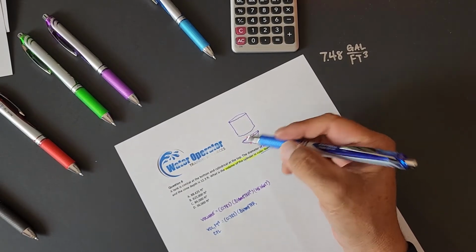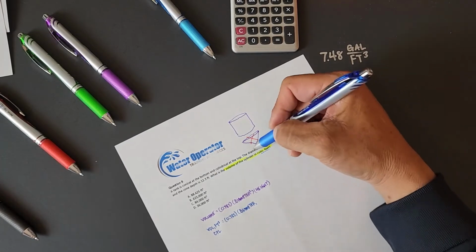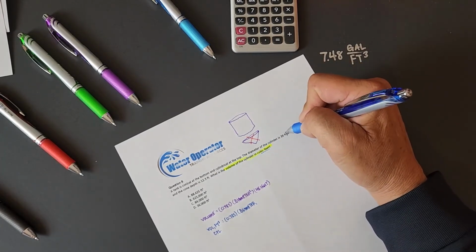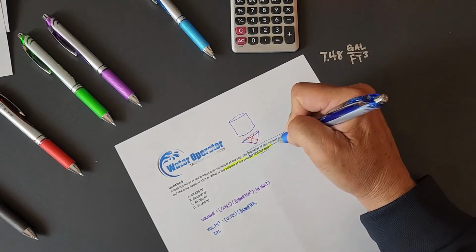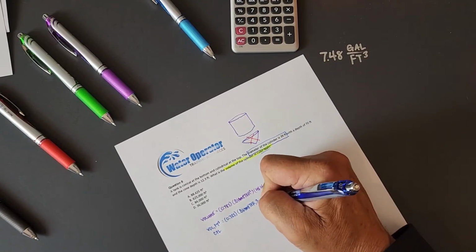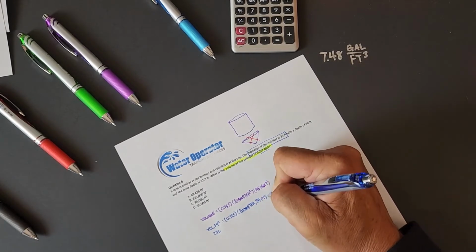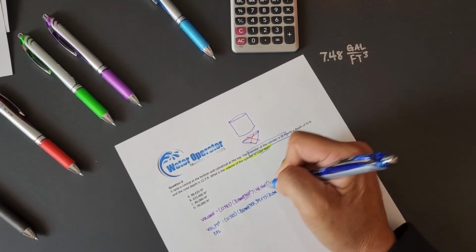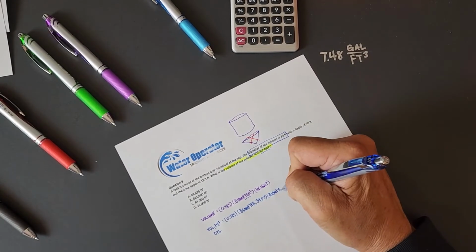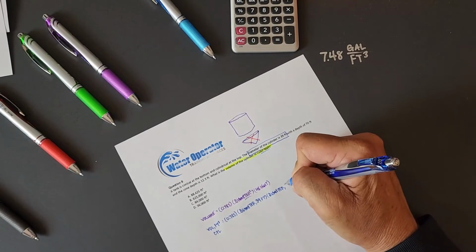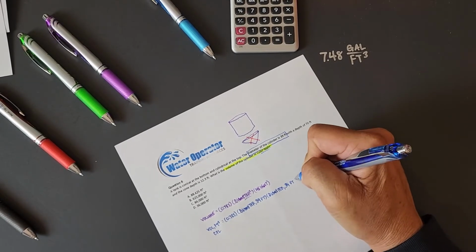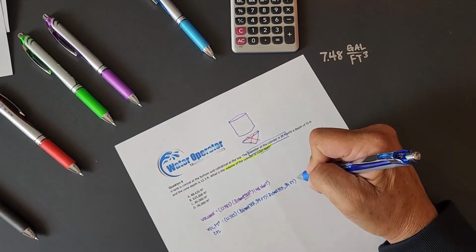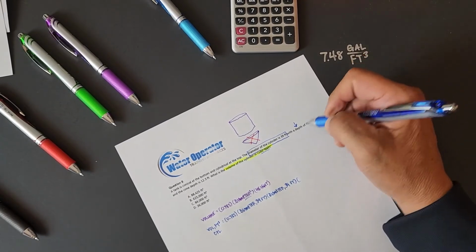And the diameter of the cylinder is 39 feet. We're going to multiply it by the diameter again, just like it says here. 39 feet. And then we need the height. In this case, it's the depth.